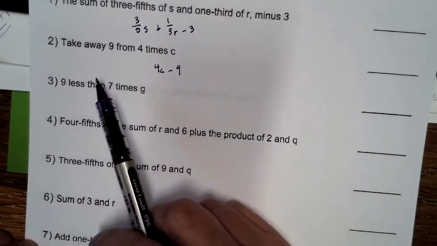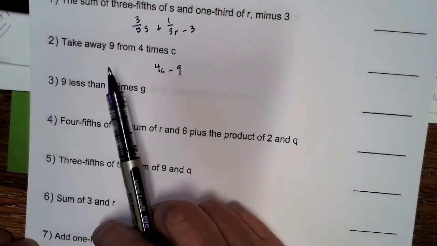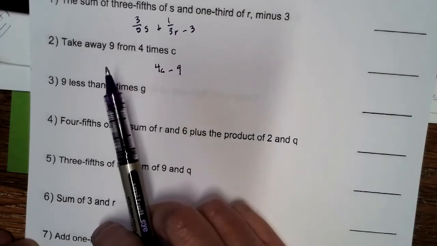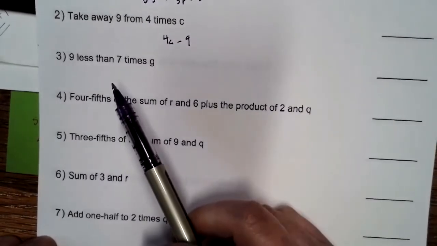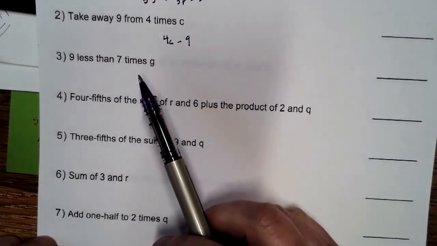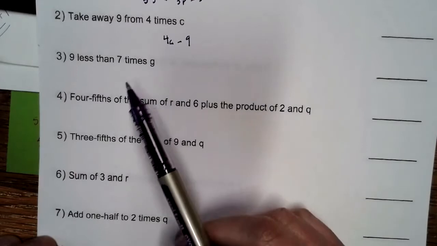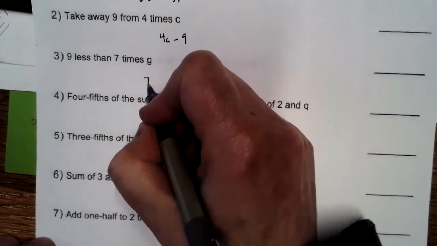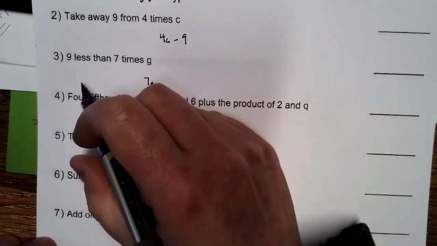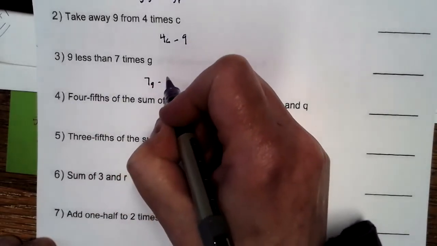And they don't necessarily put it in the order that you go, and that's what makes these really confusing. 9 less than 7 times G. So the same idea as this one up here. So we've got 7G minus 9 because it's 9 less.